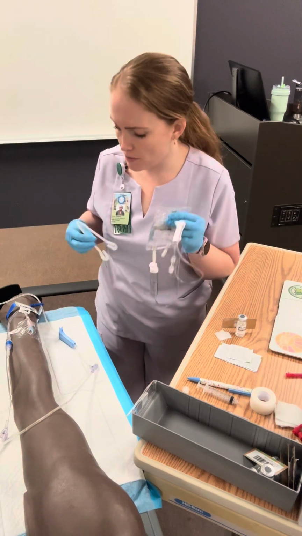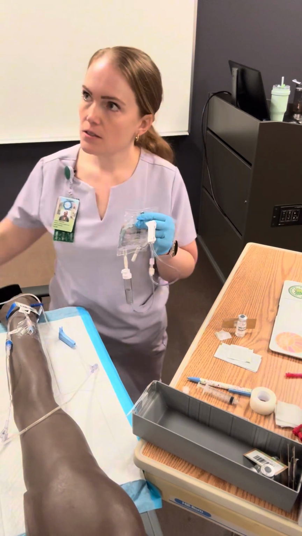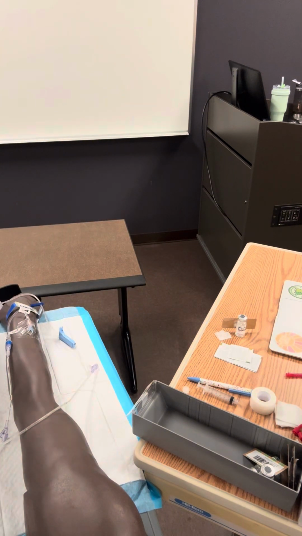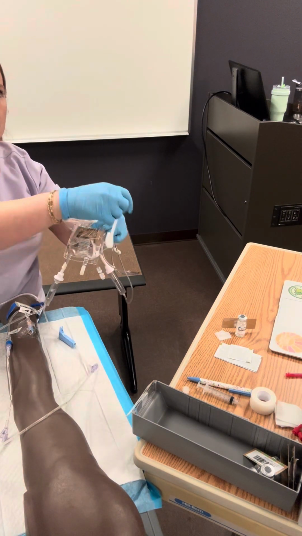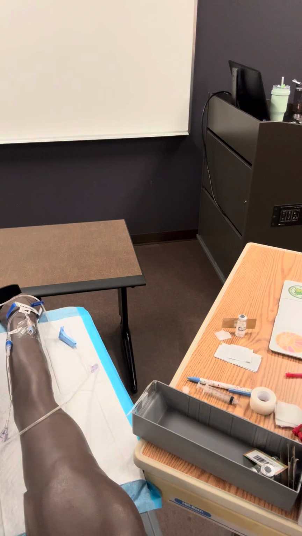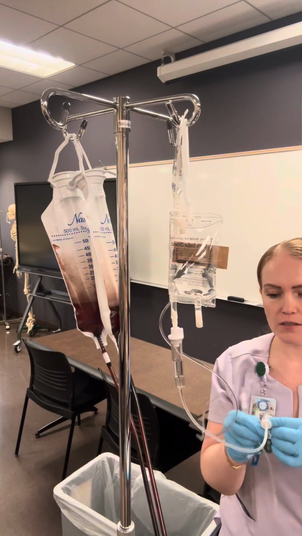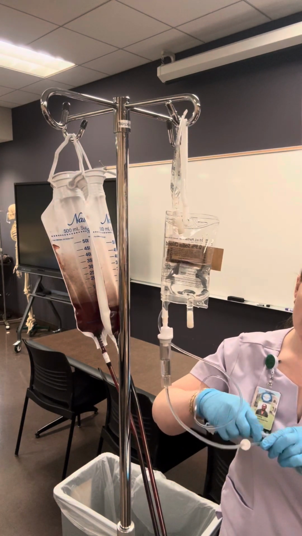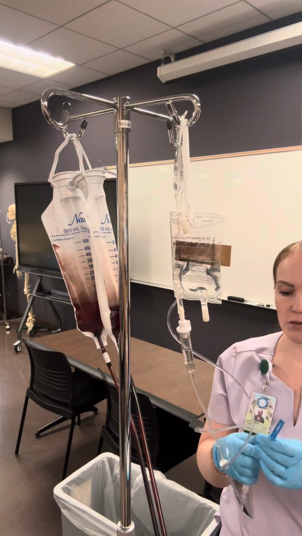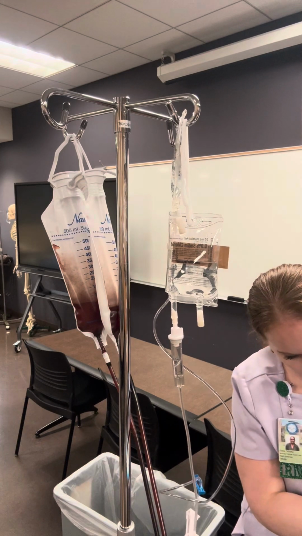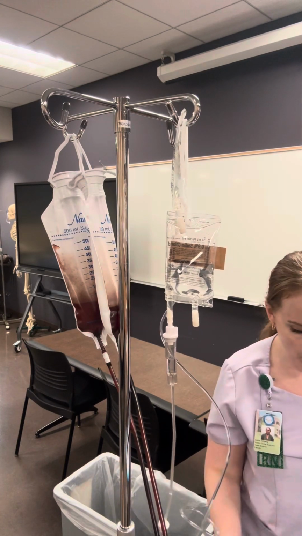All right, now we are getting ready to hang our piggyback. So I'm going to remove our primary bag, and this will now go on the hanger to be lowered, and this will go above. I'm going to clean the port closest to the top here, and I'm going to unclamp, and then I will unclamp the primary tubing.